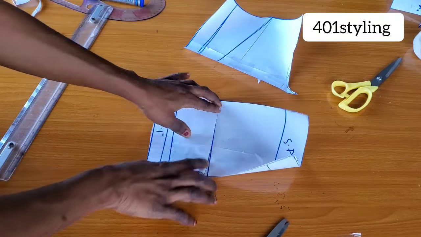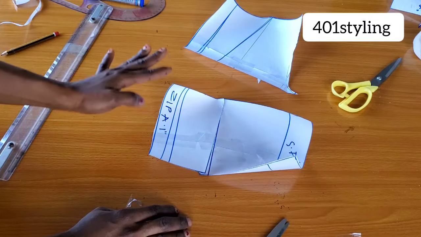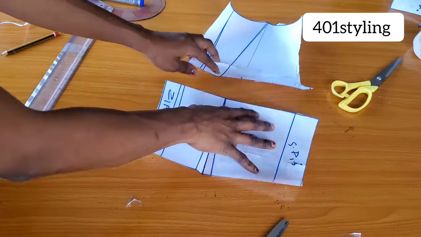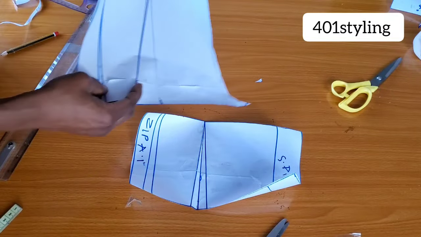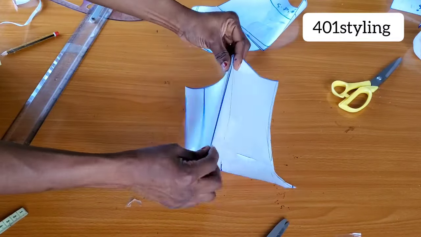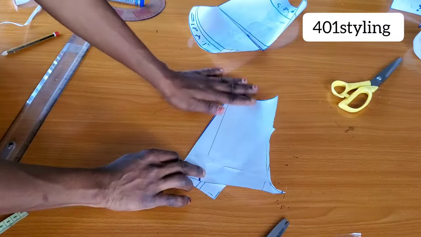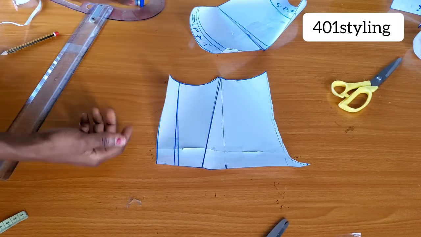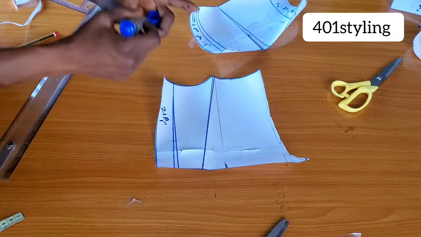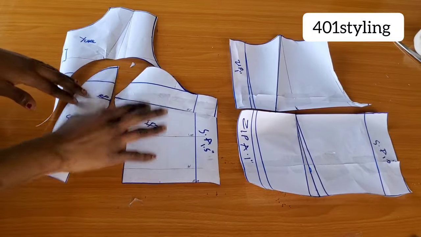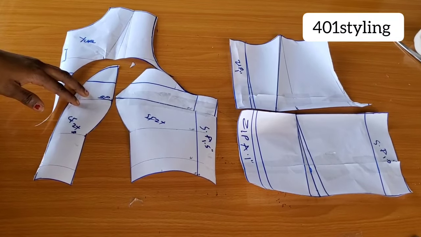So guys, that'll be all for the back pattern. And as for the yoke, I'm just going to fold in this line. I'm going to fold in this part, and I'm going to be making use of this other side, all right, because next time I may want to use the whole of this back bodice. I'm going to label the zip allowance area as well. So guys, that'll be all for the pattern drafting of the bustier with deep V or plunge neckline.